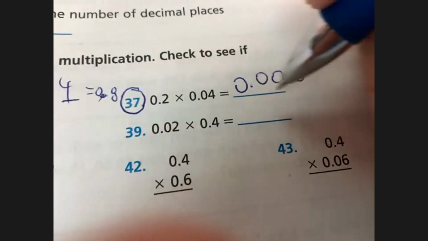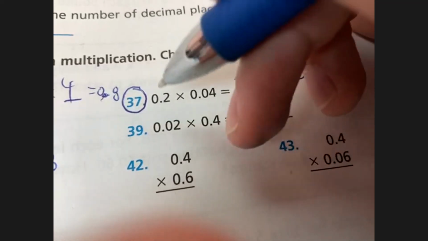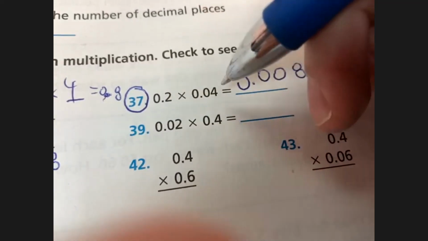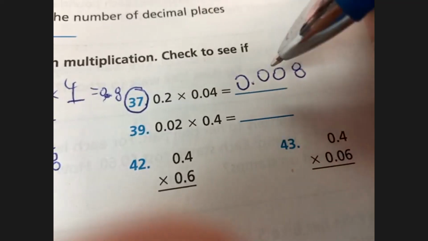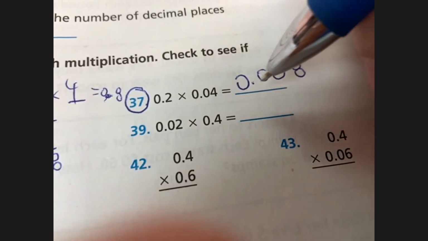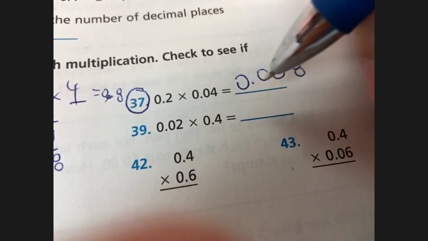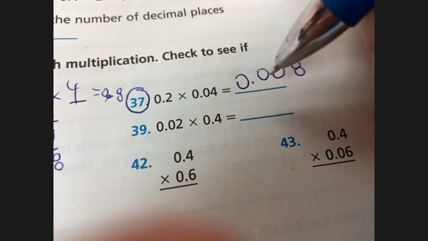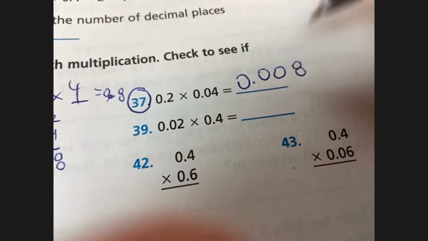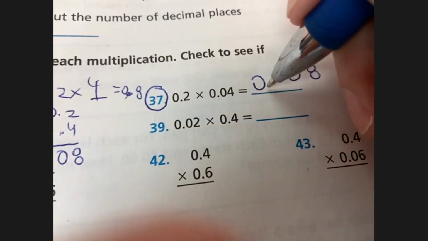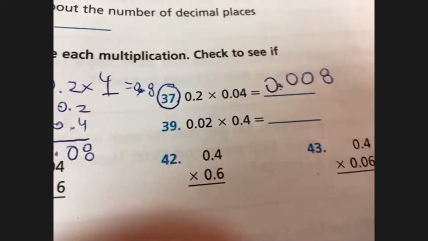How many numbers do we have in our problem? How many numbers are to the right of the decimal? 3. That means you're going to have 3 spaces. Shift the decimal in front of that 8 three places to the left. So the same answer. Right. Absolutely.